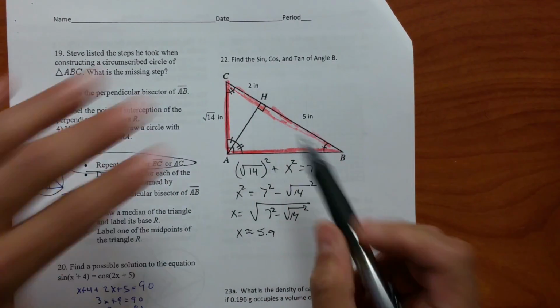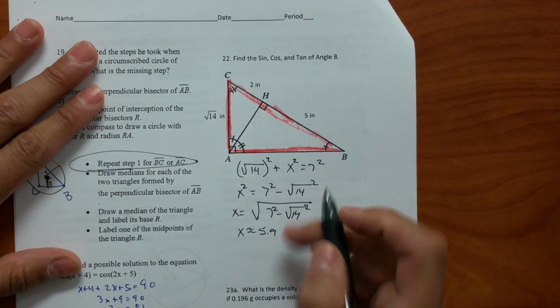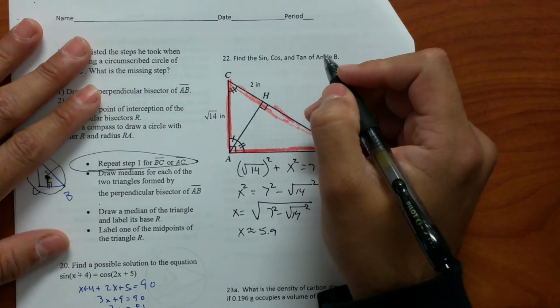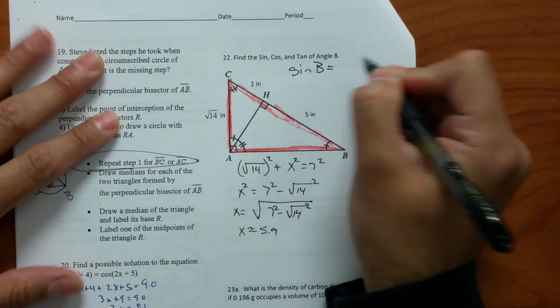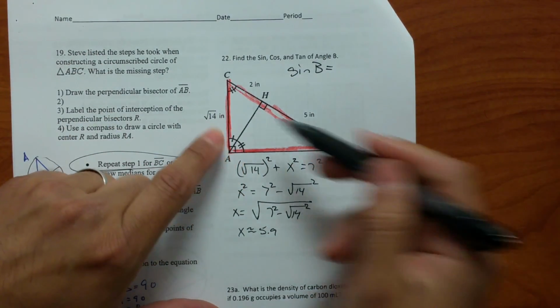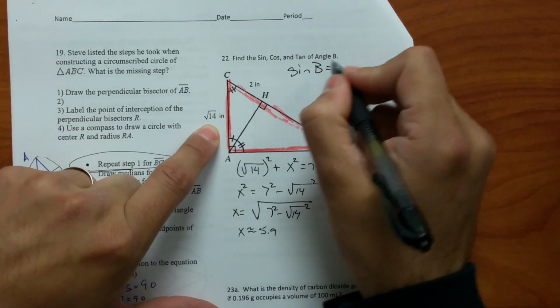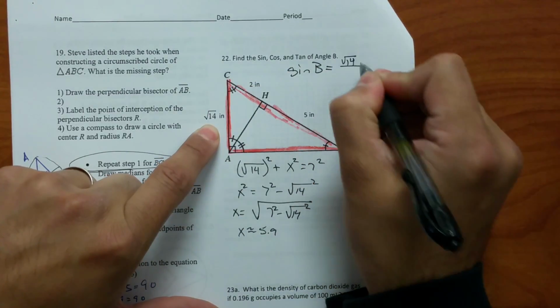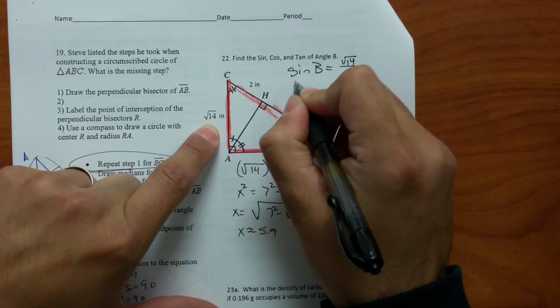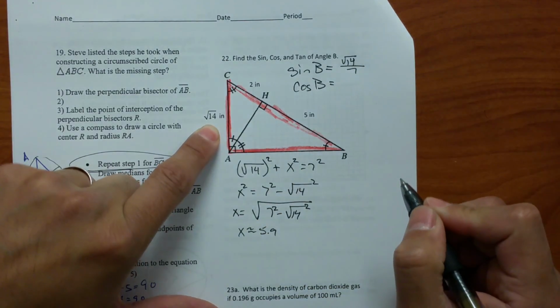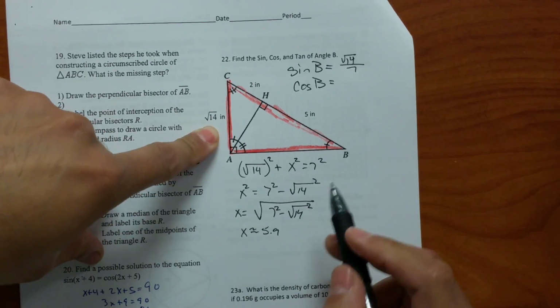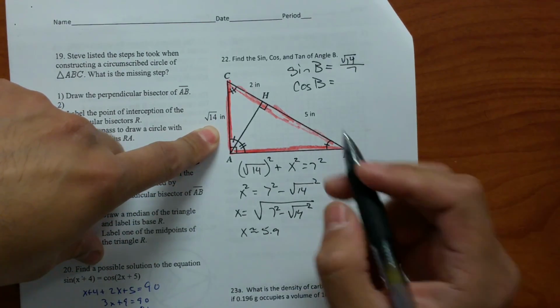So now we're going to find sine, cosine, and tangent. Sine is, again, SOH. Sine B is opposite, which is from here to here, square root of 14, over hypotenuse, which is 7. Cosine of B is adjacent over hypotenuse, CAH.